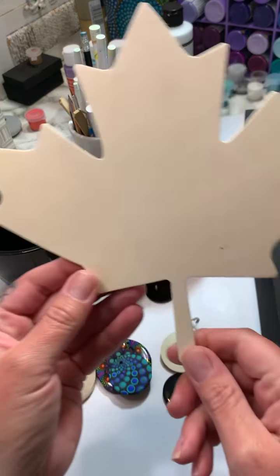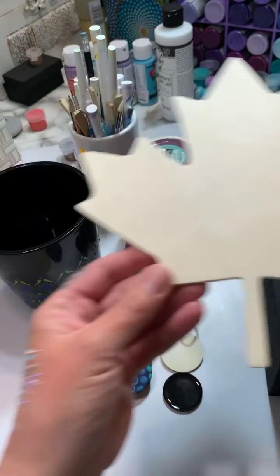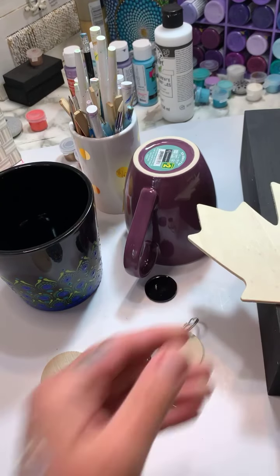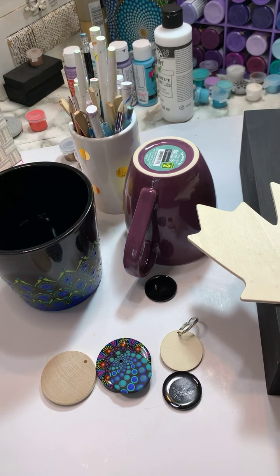Excuse me. And I've got this maple leaf one as well. You can paint on absolutely anything. There are no rules. That is the biggest thing to remember. There are no rules. You can do this any way you want to.